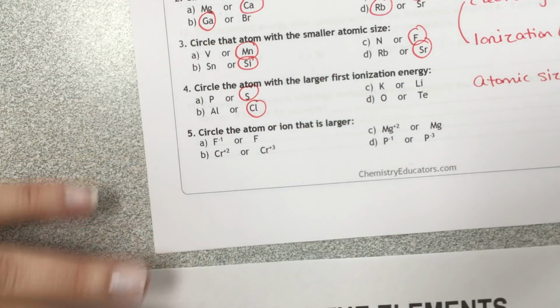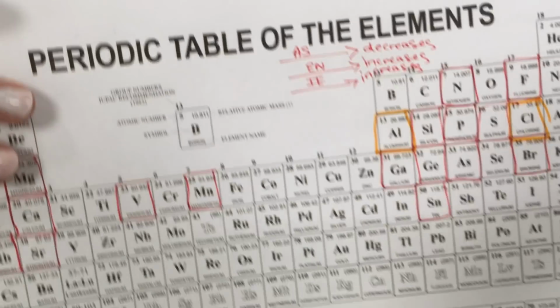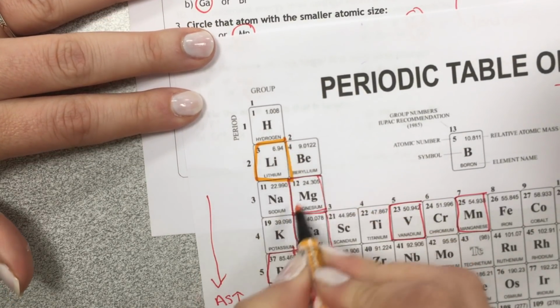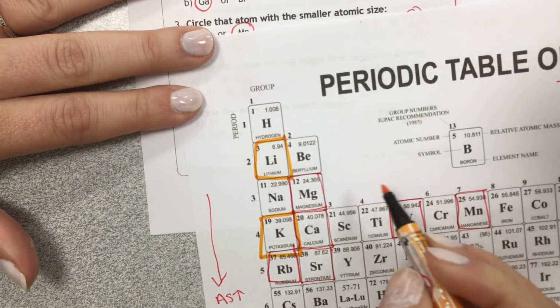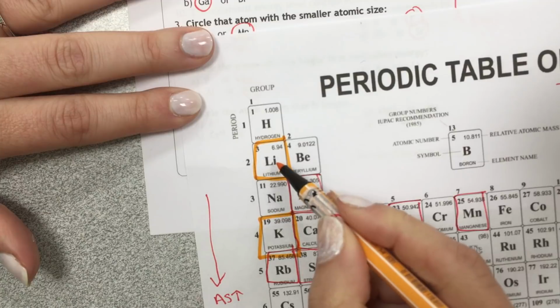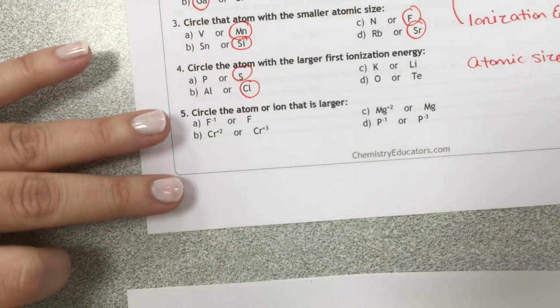Okay, then potassium or lithium. So we have potassium or lithium. Ionization energy decreases as you go down. So the larger one will be lithium.